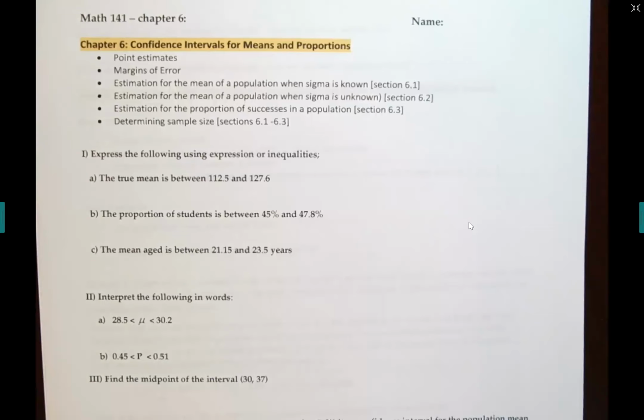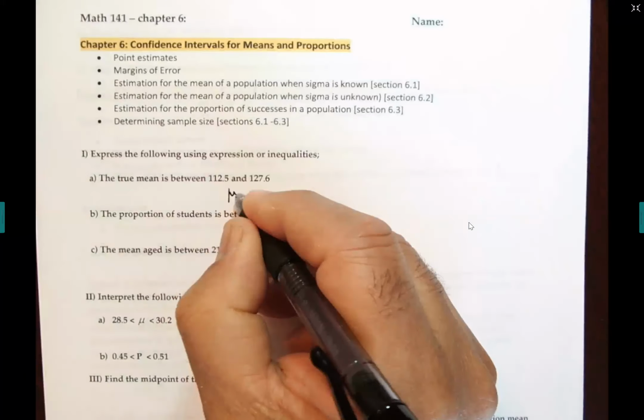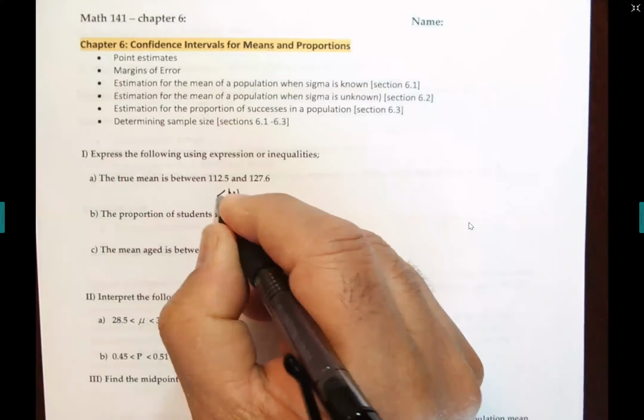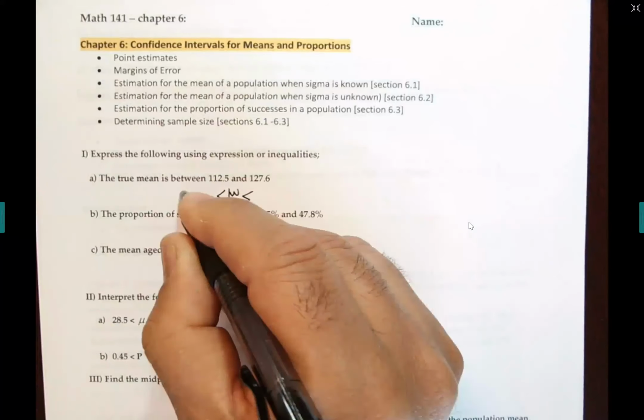The true mean is between 112.5 and 127.6. True mean, guys, means the population mean. Here's the symbol. And if you just want to write down what it means here, you just write it down like this.